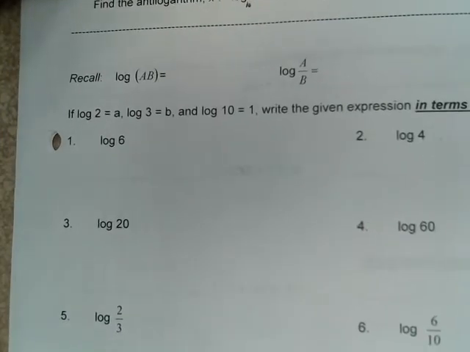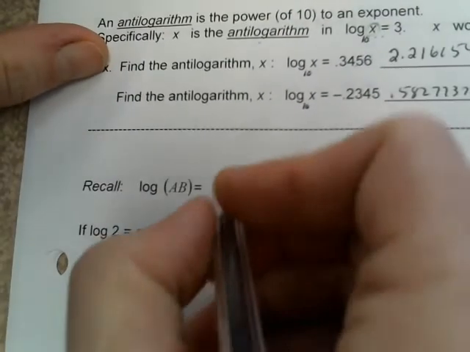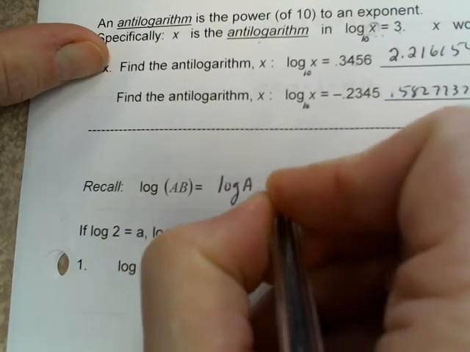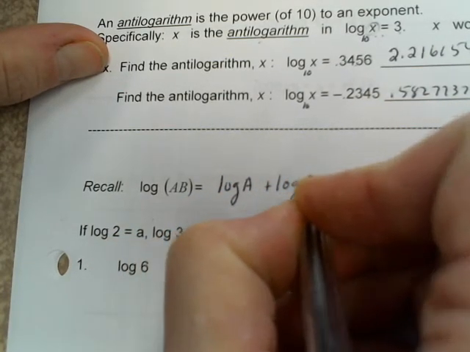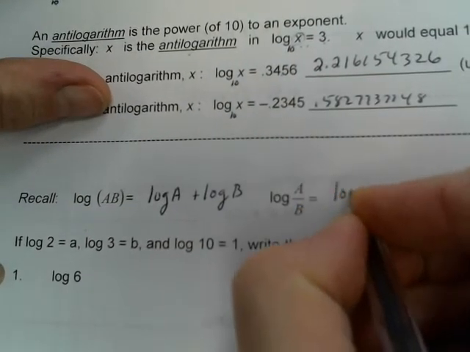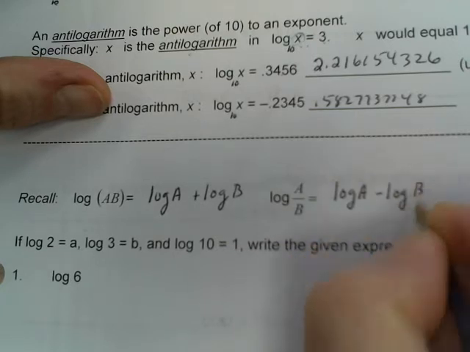Down in the bottom of this page, or the second part of this page, I'm just going to review with you the product rule, quotient rule, and power rule that we learned in the last video. And hopefully you remember just from yesterday that the log of a times b is actually the log of a plus the log of b. One log splits into two logs. This one log splits into two logs, log of a minus log b. Notice I wrote the word log 2 times.